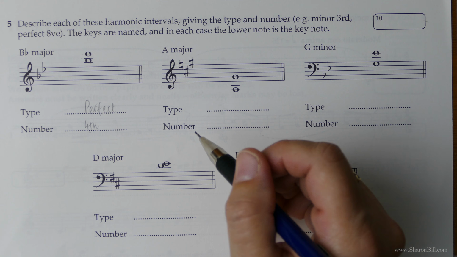Now moving on, we're in G minor, we're in the bass clef. We've got the key signature G minor here. G is our first, of course, here. So counting from G, 1, 2, 3, 4, 5, 6. So we know it's a sixth, and now we need to describe that sixth. So we've gone from G to E flat. Don't forget this is an E flat because of the key signature.